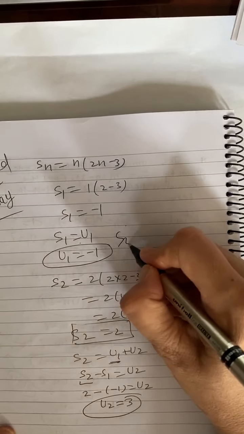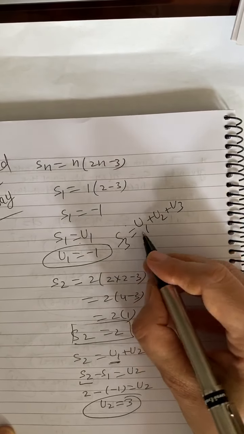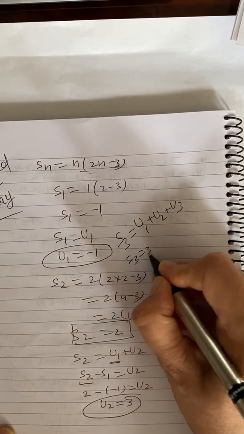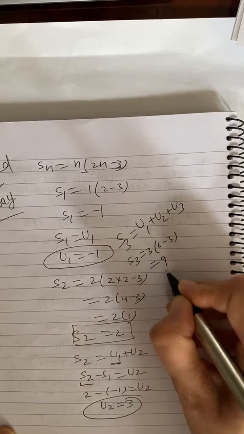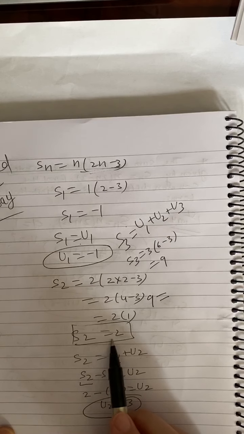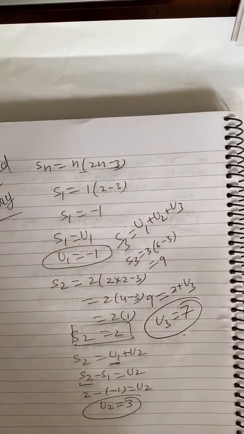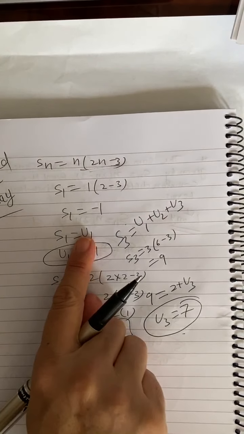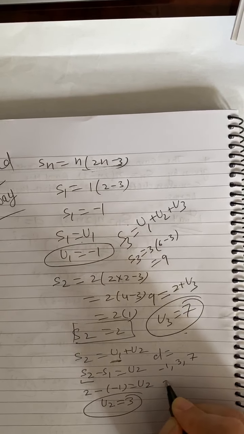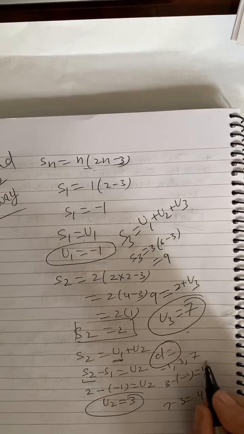Now similarly, you will find S3, which is U1 plus U2 plus U3. And then you can find S3 by substituting here. So S3 is equal to 3 into 6 minus 3, which is 9. So 9 is equal to, you already have U1 plus U2, which is your S2. You already had that, 2. So 2 plus U3, and U3 is equal to 7. So this is another way of finding the first 3 terms. And then you can find the common difference because you know negative 1, 3, and 7. So 3 minus negative 1 gives you 4. 7 minus 3 gives you 4. So the common difference is 4 here.